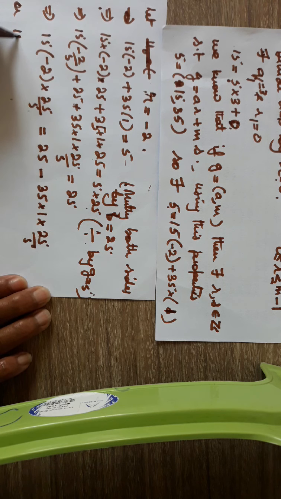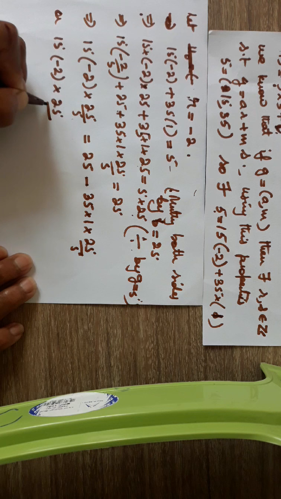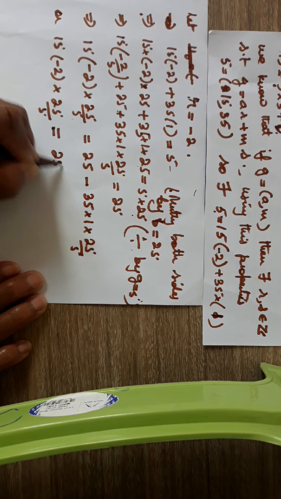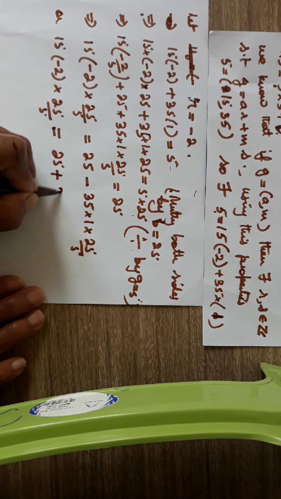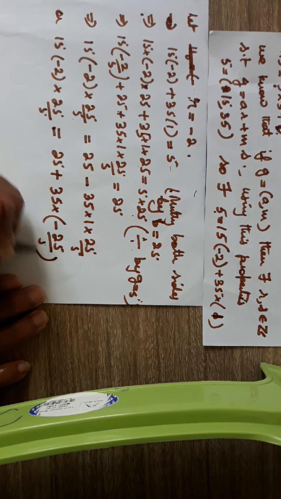Or you can write it as 15 into minus 2 into 25 by 5 is equal to 25 plus 35 into minus 1 into 25 divided by 5.